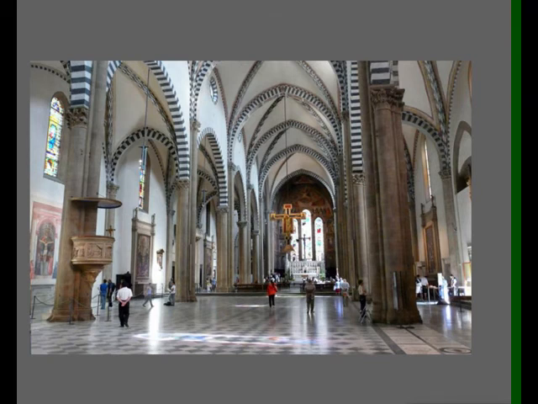Here I'm talking about the Renaissance painting beginning in 1400, and we're looking at Santa Maria Novella, which is one of the Italian Gothic churches in Florence. It's near the train station. I'm going to be focusing on this painting on the wall right here. It's a fresco by Masaccio. It's called the Trinity fresco.